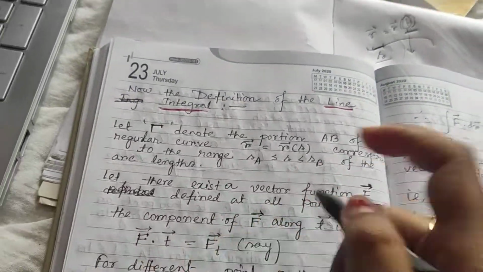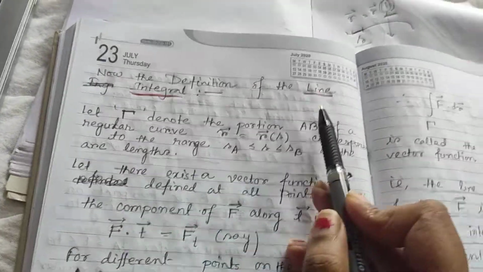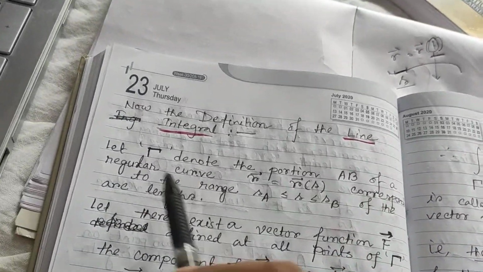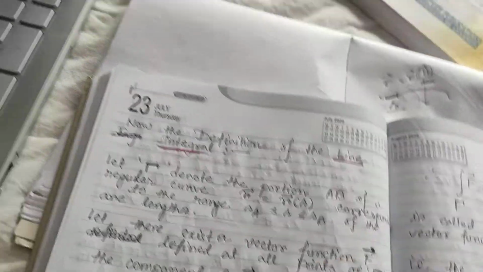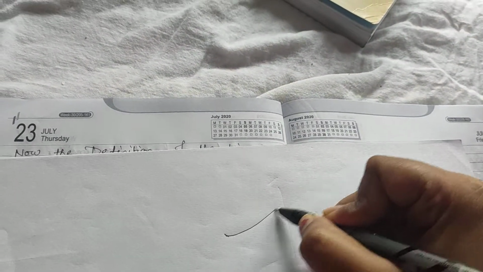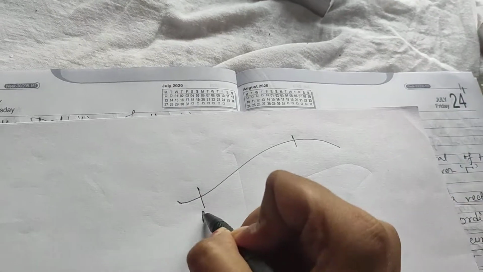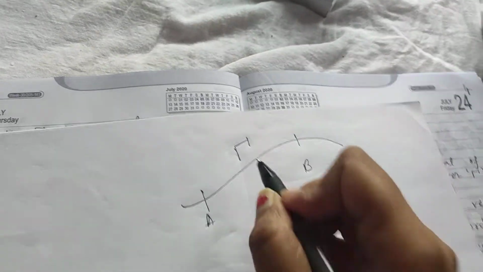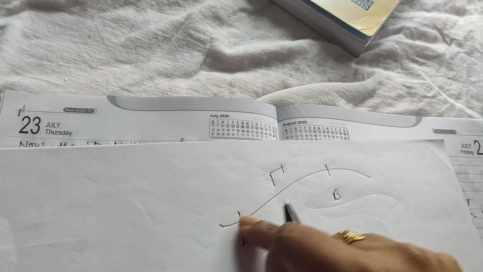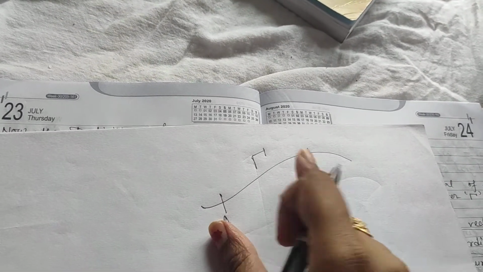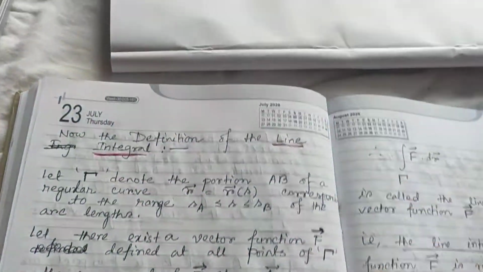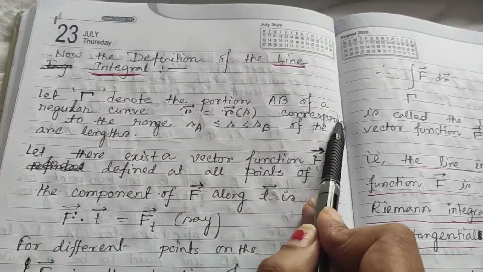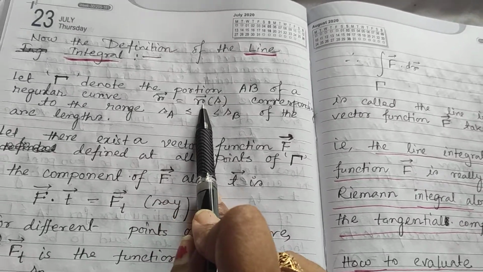Now you have to know the definition of the line integral. The line integral is represented by gamma. Let gamma denote the portion AB of the regular curve. So if this is my curve, this particular portion AB is said to be gamma. That is a particular portion on the curve, and it is denoted by gamma here. Therefore gamma denotes the portion AB of a regular curve r vector equals r of s.